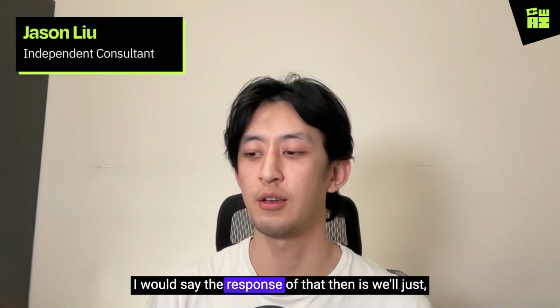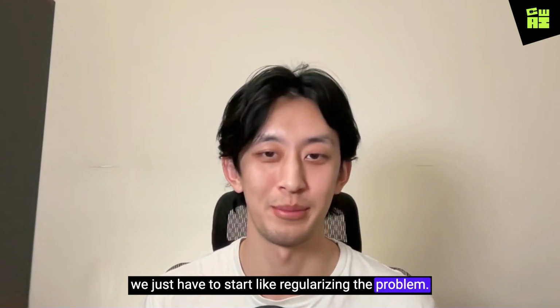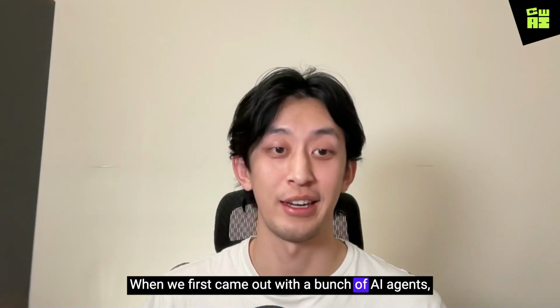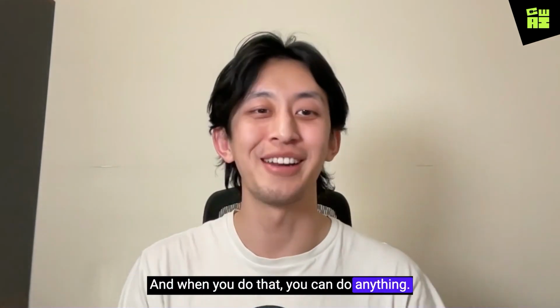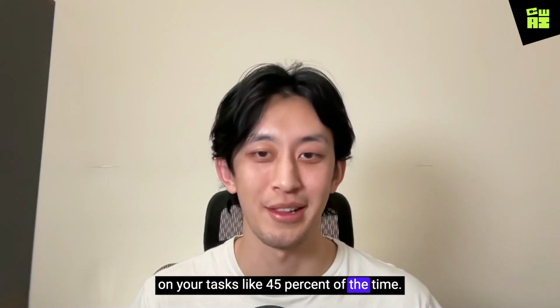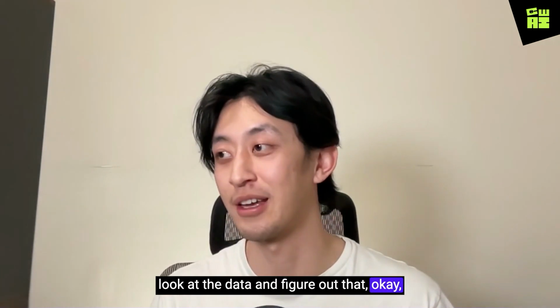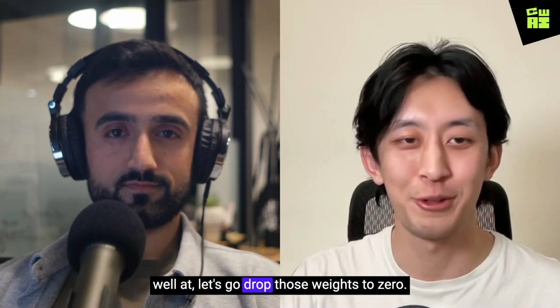I would say the response to that is we just have to start regularizing the problem. Usually if there are too many degrees of freedom, you regularize. When we first came out with a bunch of AI agents, we had to believe that they could do anything, right? And when you do that, you can do anything. And then your eval suggests that you'll succeed on your task like 45% of the time. But if you just decided to look at the data and figure out that, okay, for some portion of these tasks we don't do well, let's go drop those weights to zero.